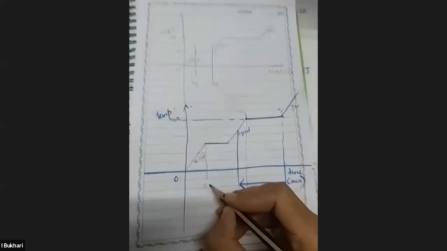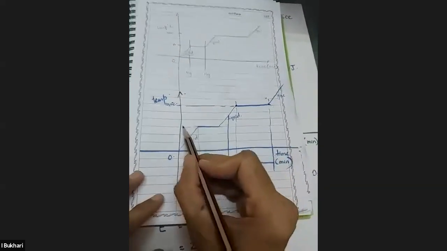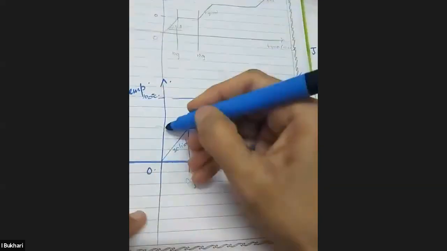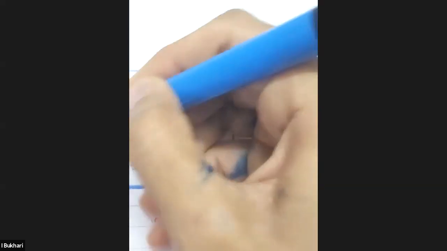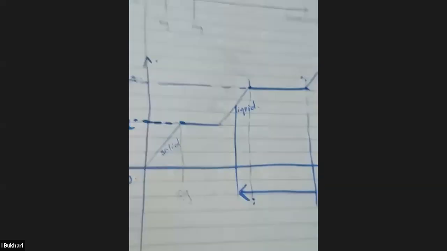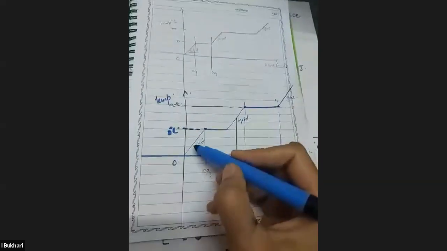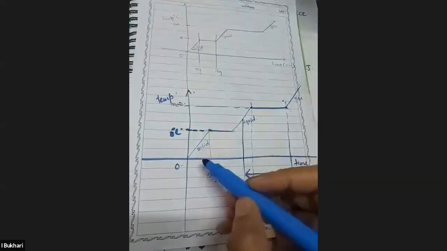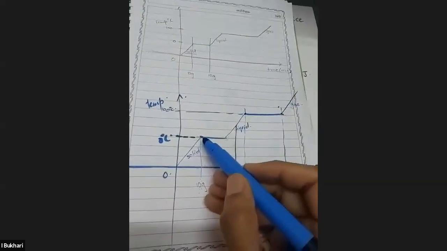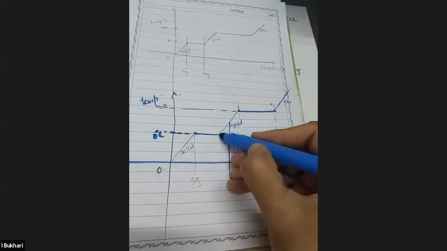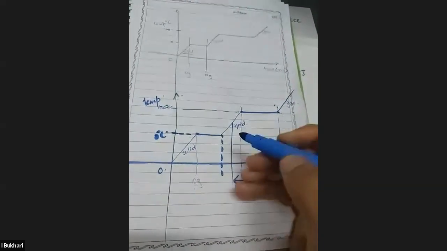10 grams of ice at 0 degrees Celsius, because this is 0. This is the melting point. This is 0 degrees Celsius and this is 100 degrees Celsius. So how much heat will change 10 grams of ice at 0 degrees Celsius to water at 0 degrees Celsius? So that means here.